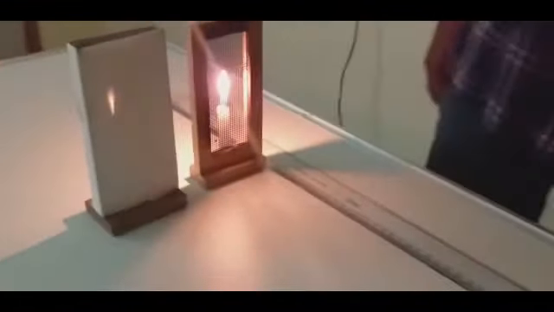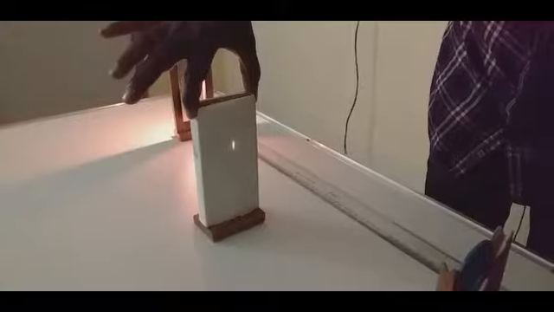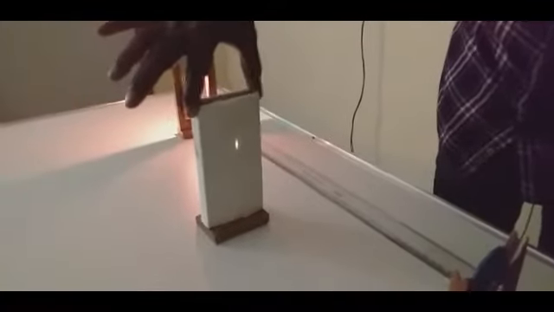Okay, children, now next I will move it to 60 centimeters. Look at the diagram, look at the image, children. It's very diminished, and we may not be able to get it in the camera.